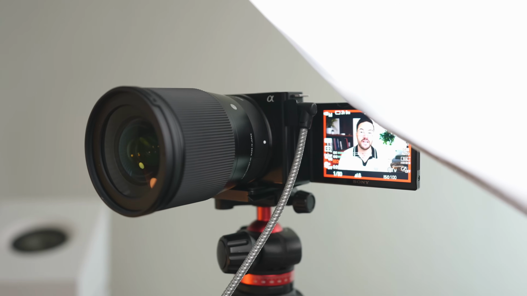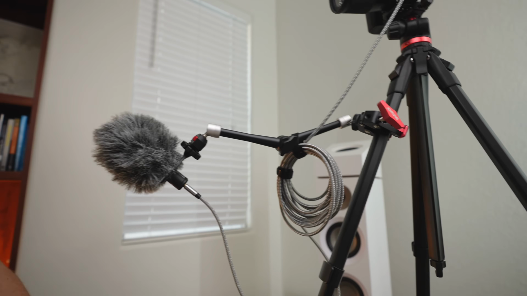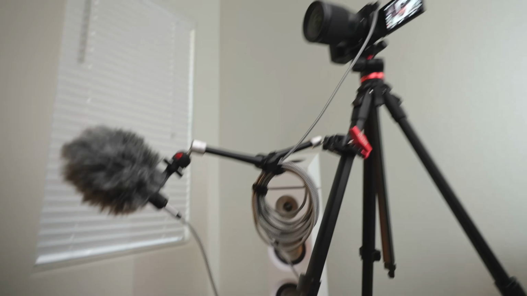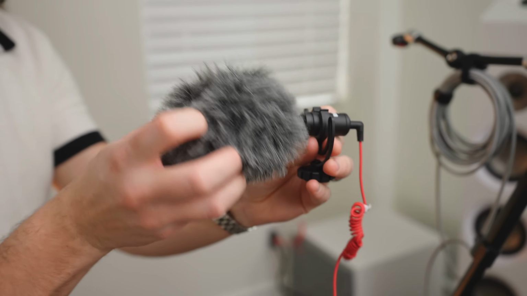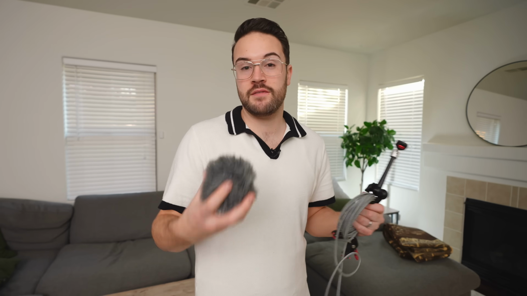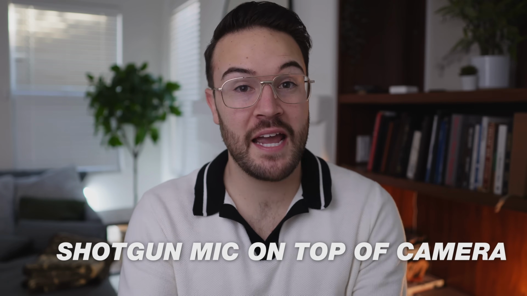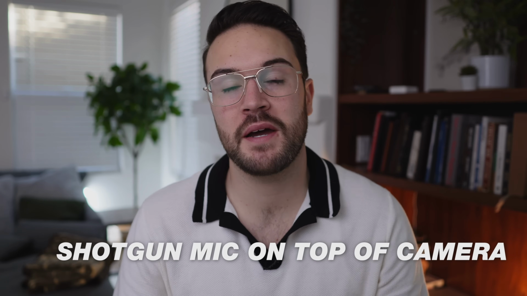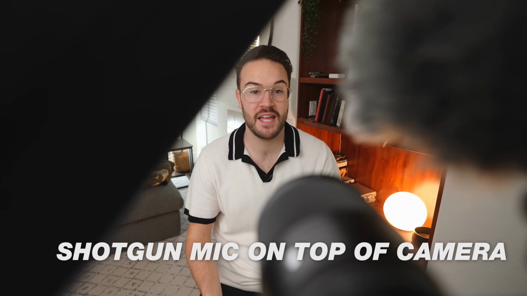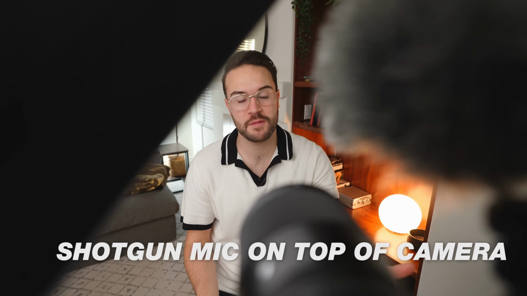Now I also have this extension cable so that we can go from the camera and then extend it all the way to the end of this magic arm. And then what I'll do is also grab this filter, and this is just like a wind filter, but this is gonna help get rid of any of those plosives, or if wind goes into the microphone, this is gonna help with that. So this is an audio test of what the camera is gonna sound like when we have the shotgun microphone plugged into the ZV-E10, but it's on top of the camera, and let's hear how it sounds now when we bring it closer.